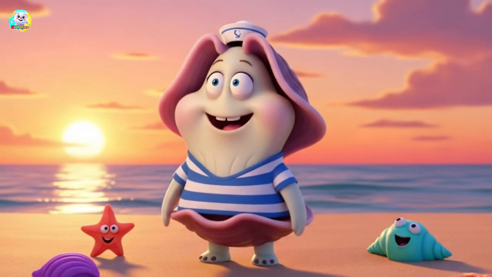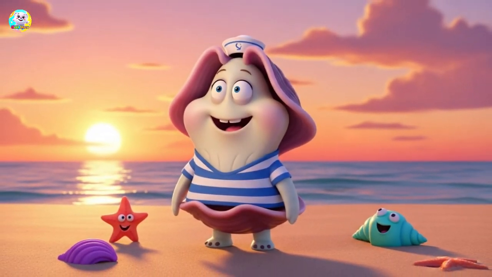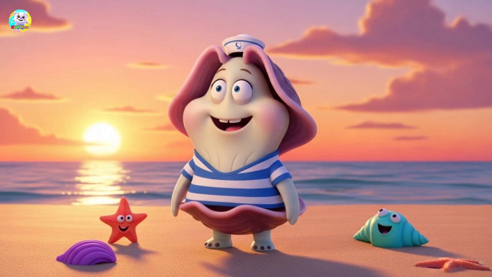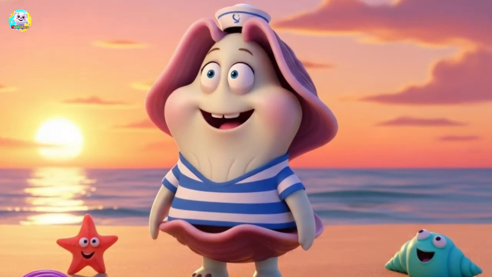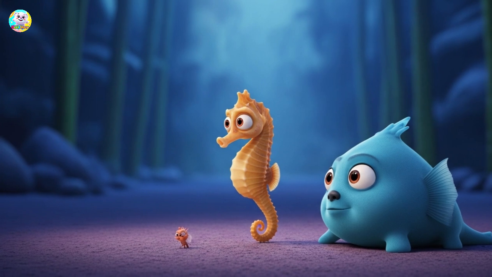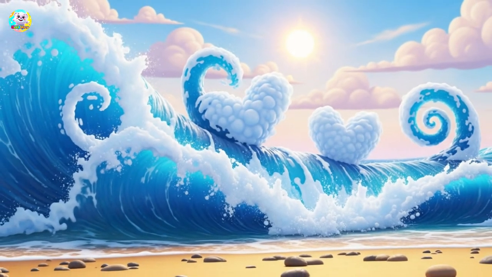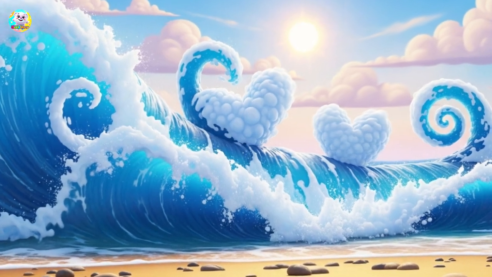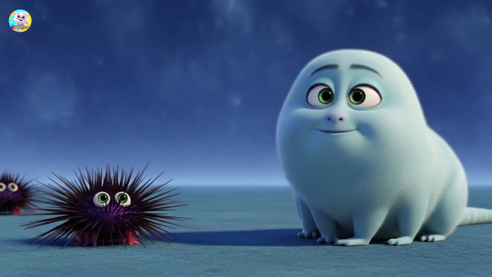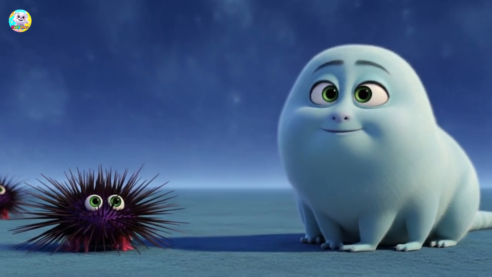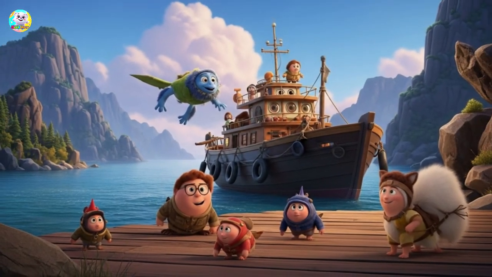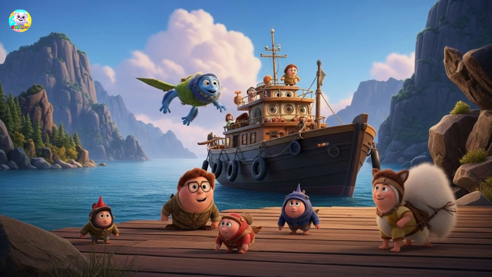Q is for quahog, clam hiding in the sand. R is for ray, gliding over the land. S is for seahorse, tiny and proud. T is for tide, waves roaring loud. U is for urchin, spiky and round. V is for voyage, adventures to be found.